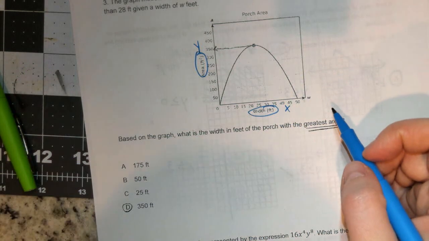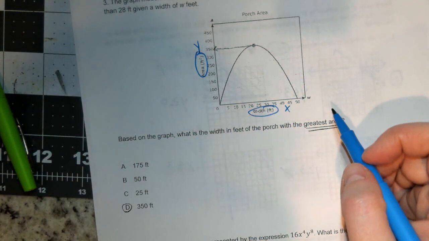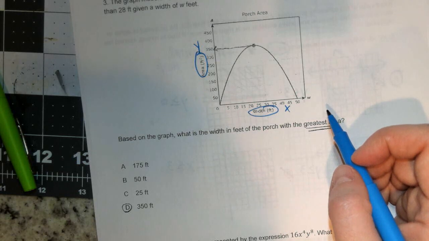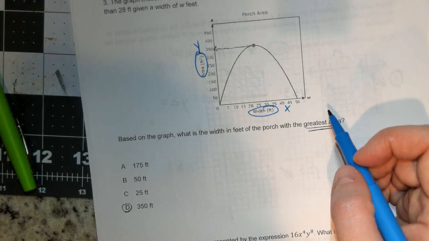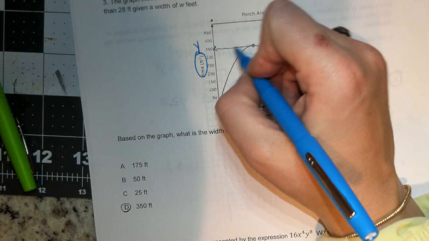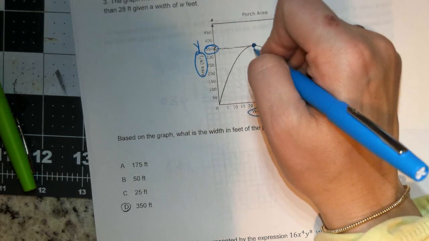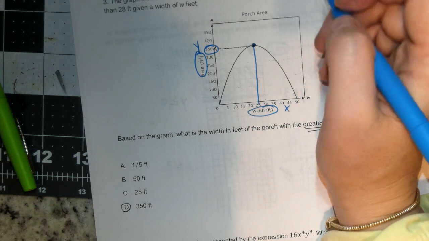There's no length. The width in feet of the porch with the greatest area. So the greatest area would be this point right here. Okay, 350. And so what is the width? It's 25.